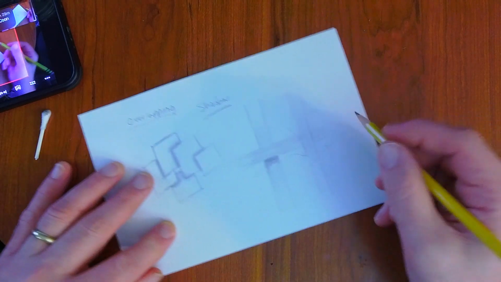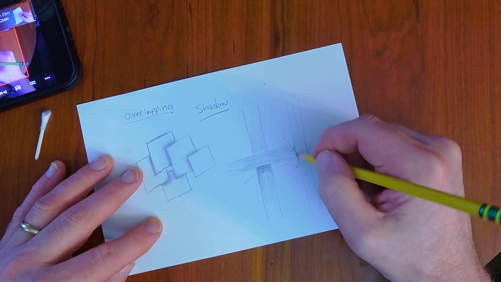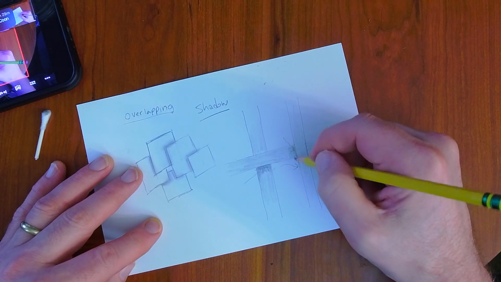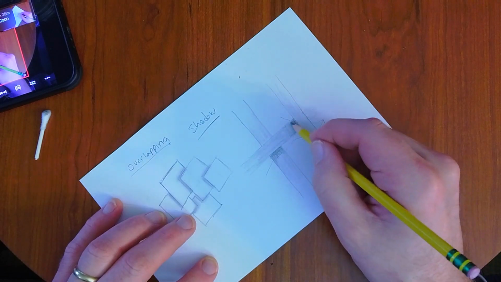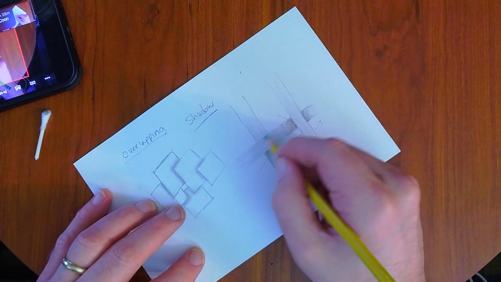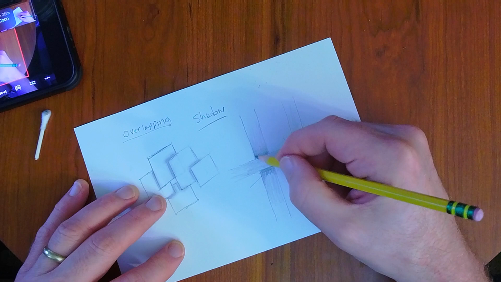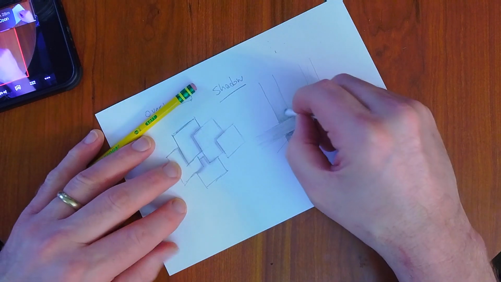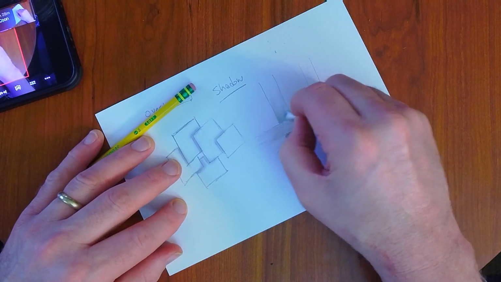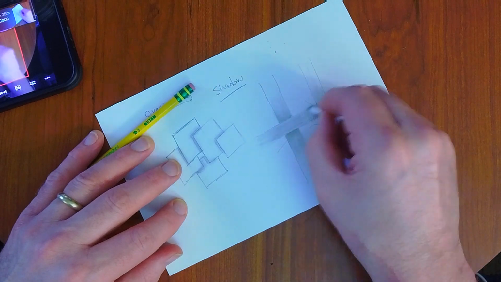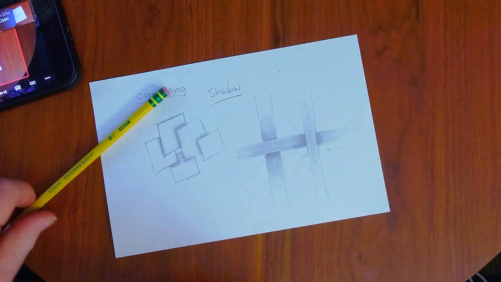So you see where those shadows are at, and that's kind of what we're doing here, is we're adding those shadows underneath. So the thing that is going underneath, that's the one that's going to have the shadow on it. And once again, we'll just use a Q-tip to soften that shadow to make it look nicer.